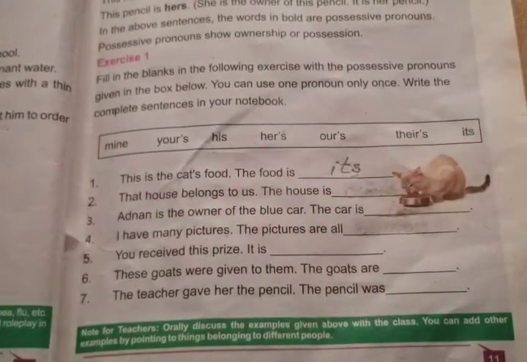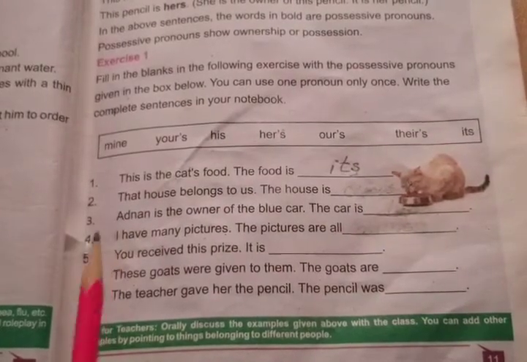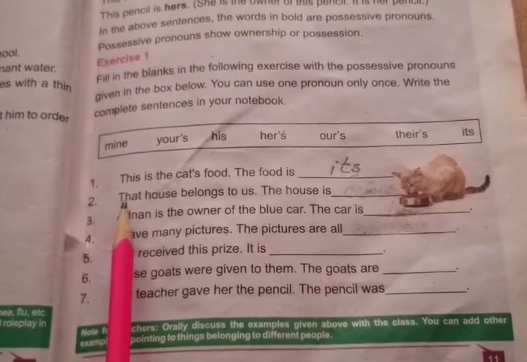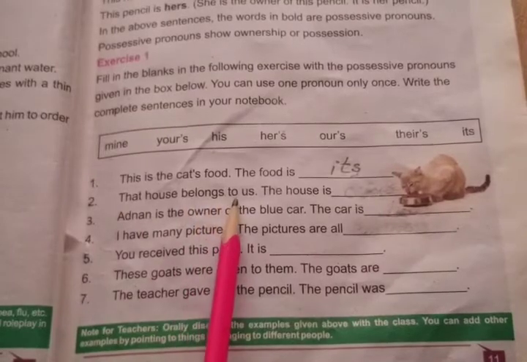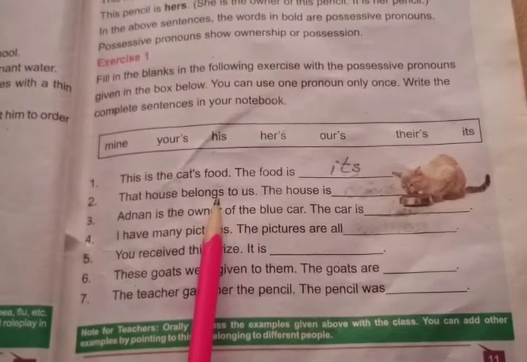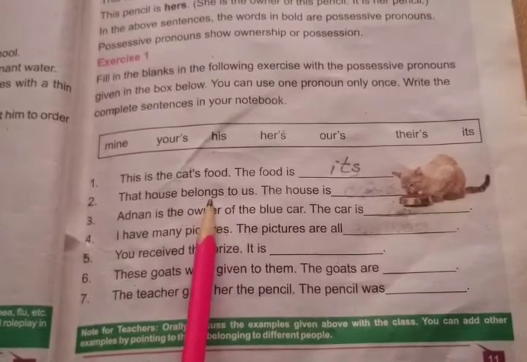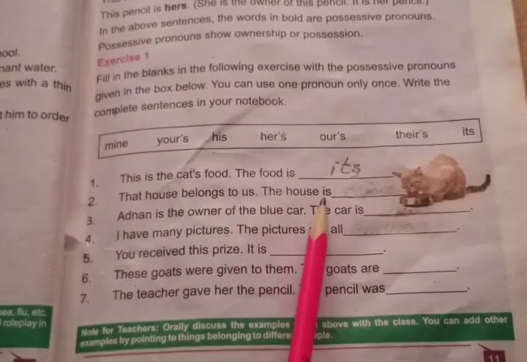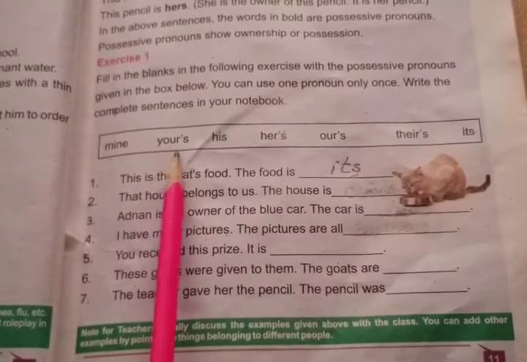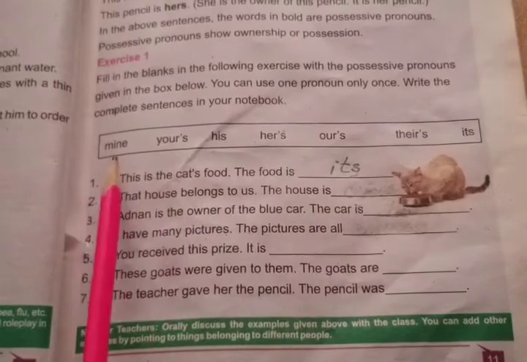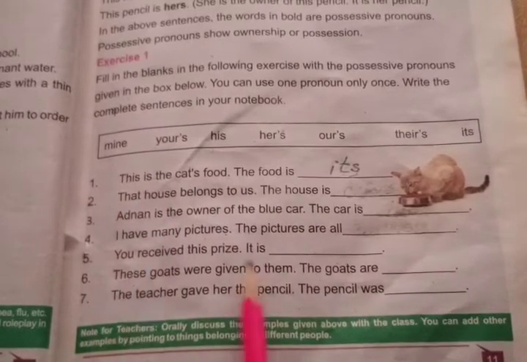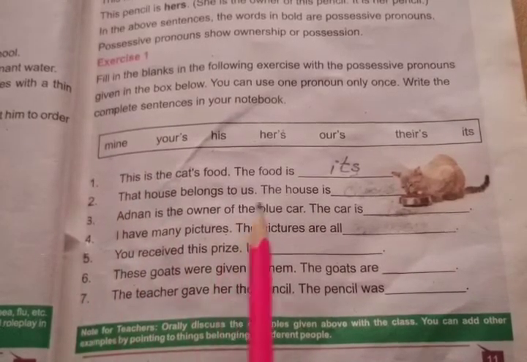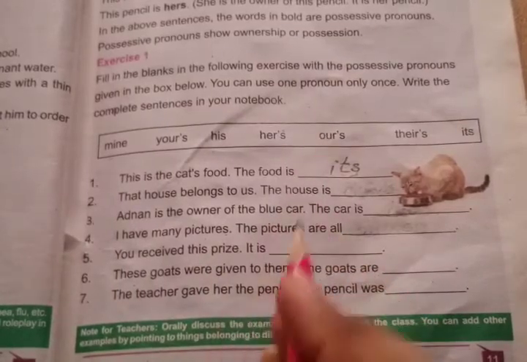The next we have: that house belongs to us. The house is yours. No. The house is mine. No. Then very good. The house is ours.